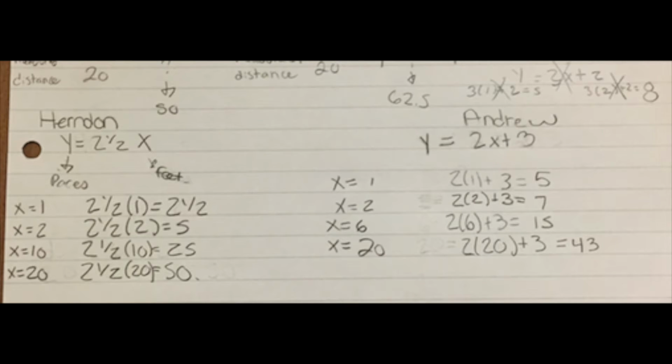I found Andrew's by looking at the difference. First, I started with all the numbers, and then I just found the difference between 1 and 2, which is 2. So I knew the difference would be 2 from every single one, like it would keep adding 2.